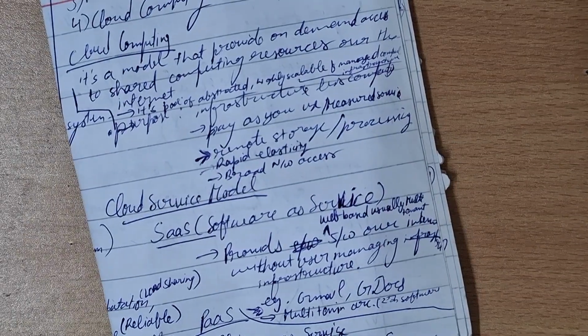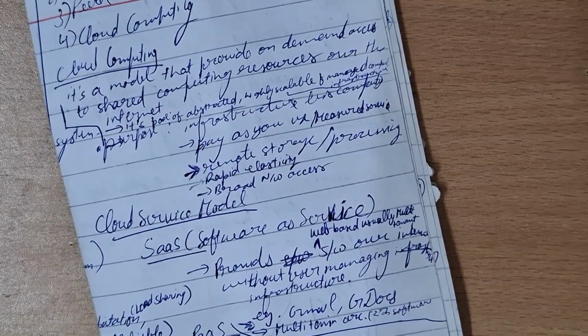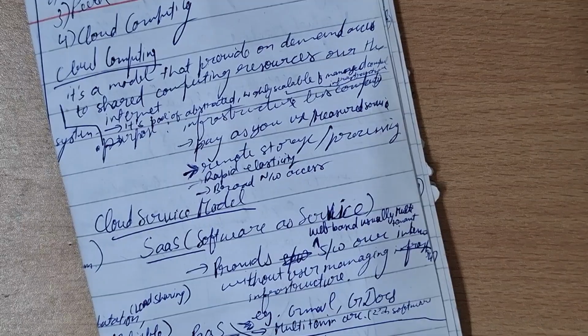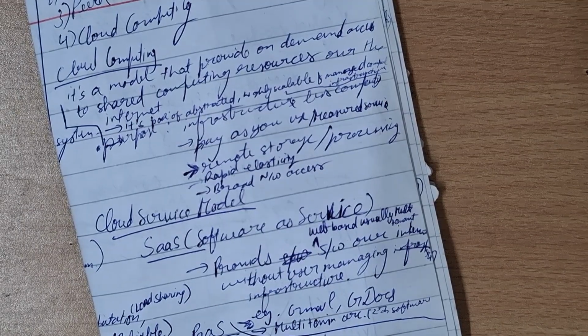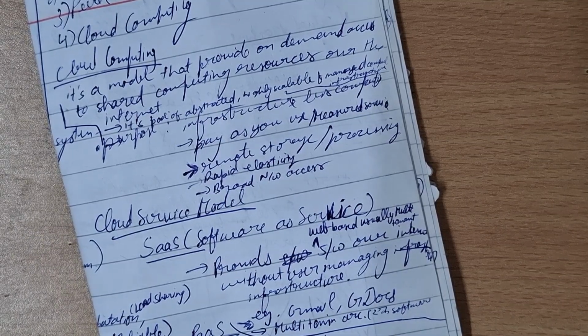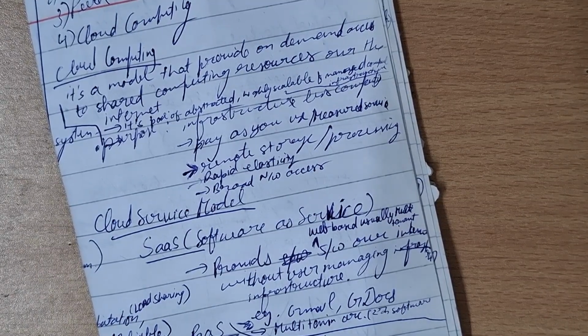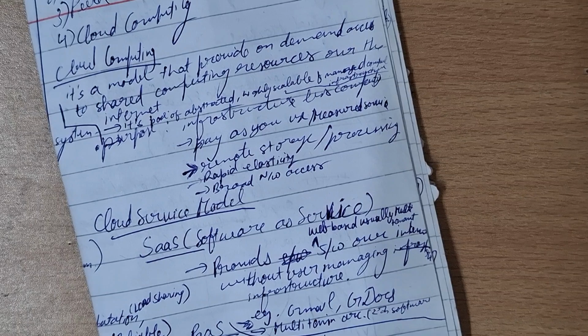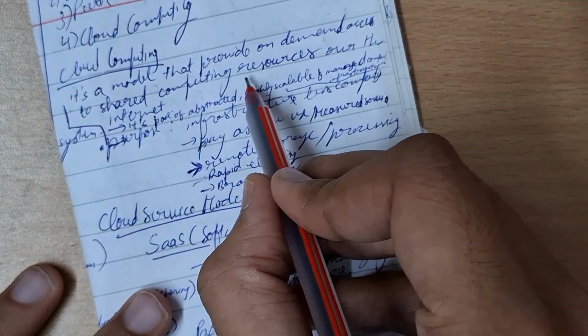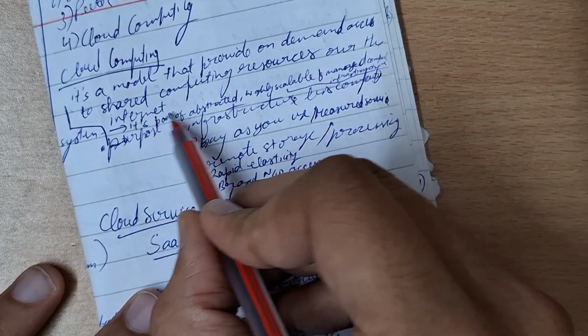So let's start with one of the most important topics, that is cloud computing. There are multiple definitions of cloud computing. One was from Foster, and the latest one is given by the National Institute of Standards and Technology. But the most basic definition that we can write in an exam is, it is the model that provides on-demand access to shared computing resources over the internet.